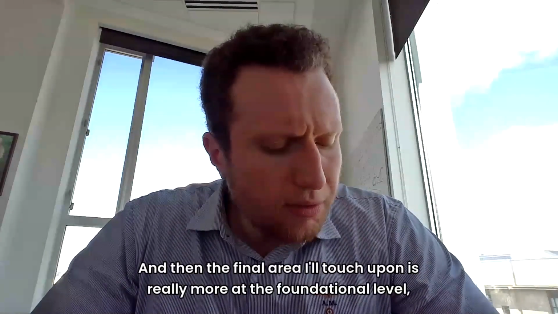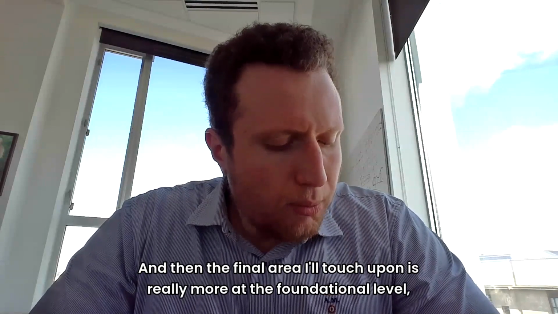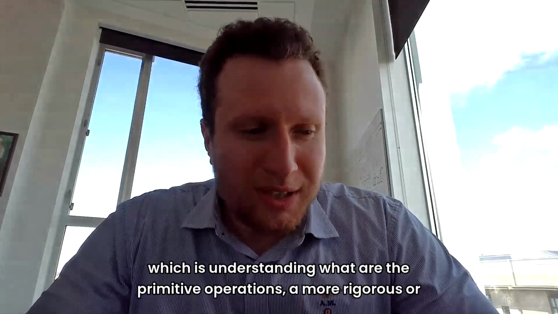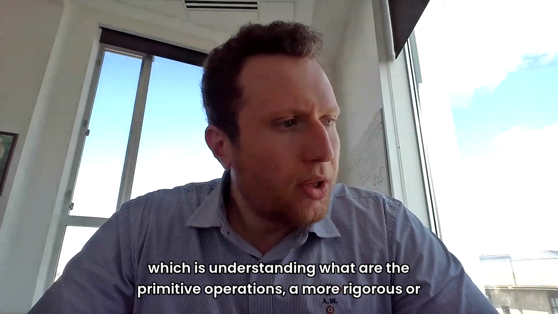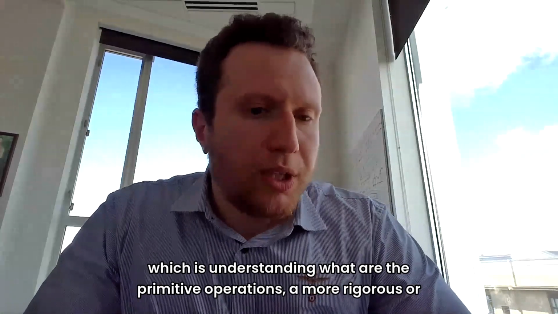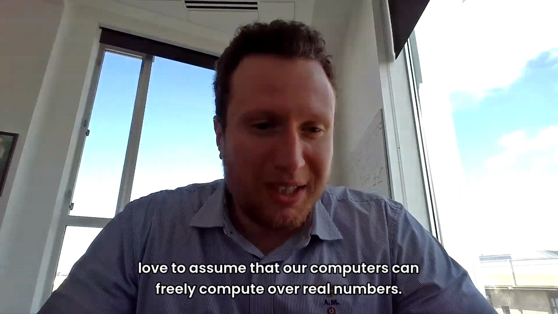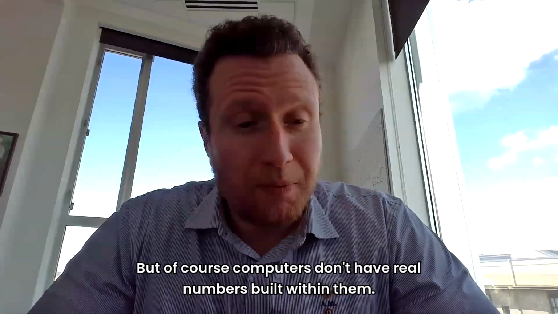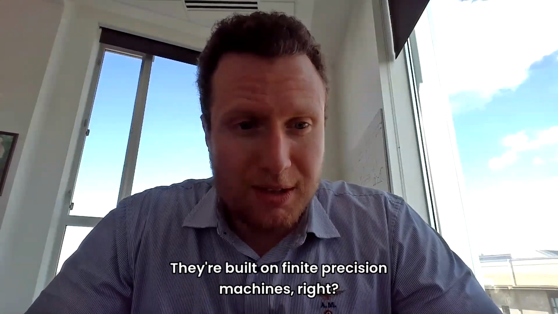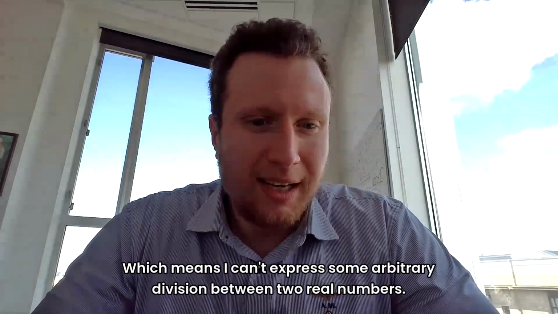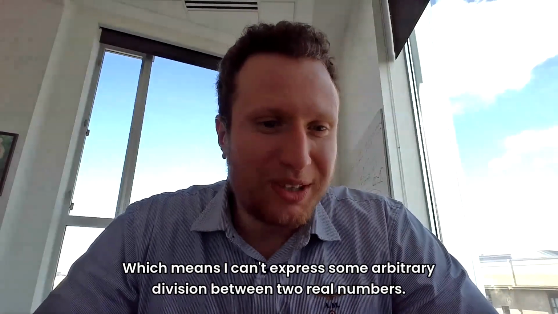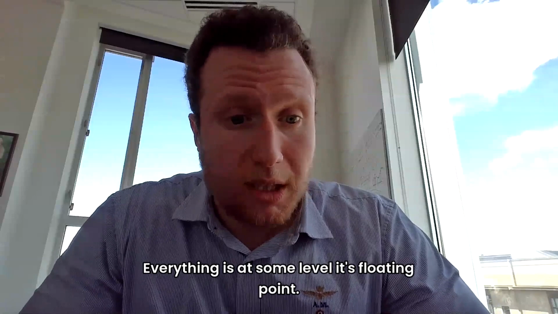And then the final area I'll touch upon is more at the foundational level, which is a more rigorous, principled understanding of the primitive operations on our computers that enable us to do random computations. So what do I mean by that? Well, we love to assume that our computers can freely compute over real numbers. But of course, computers don't have real numbers built within them. They're built on finite precision machines, right? Which means I can't express some arbitrary division between two real numbers. Everything is, at some level, floating point.